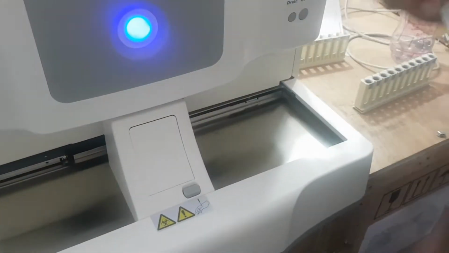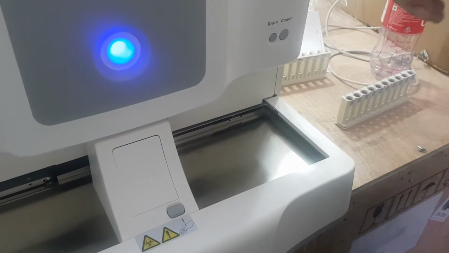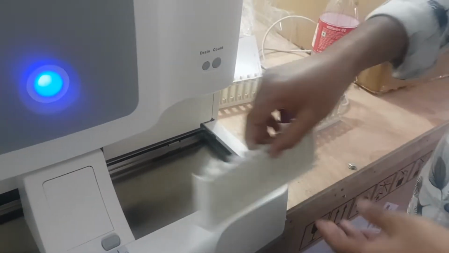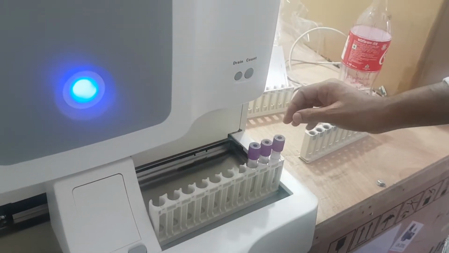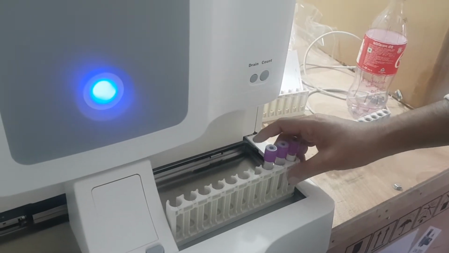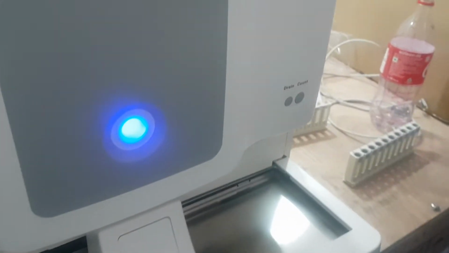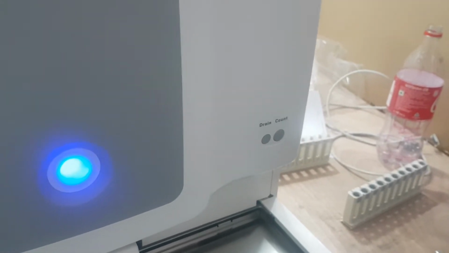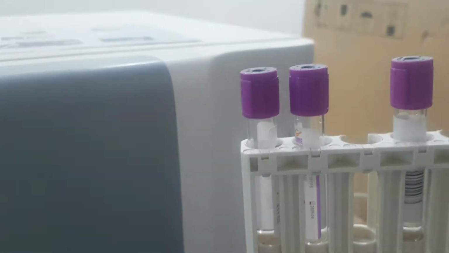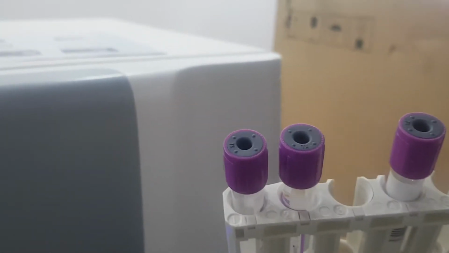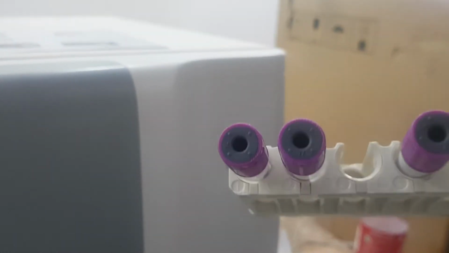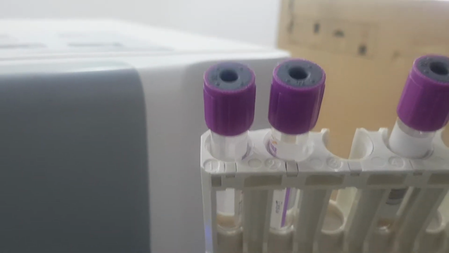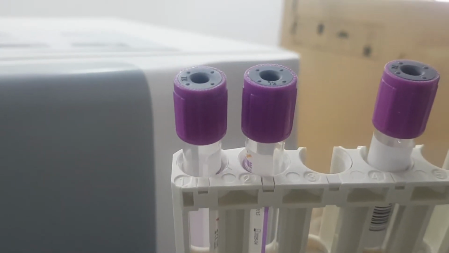Now we are preparing some sample in the rack. Okay, so here what we did, we did not put one tube in a position, so we left one position empty.